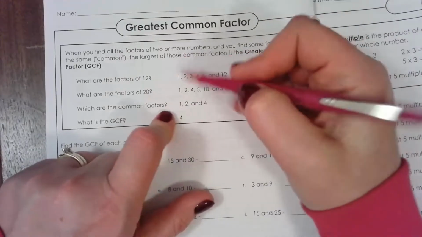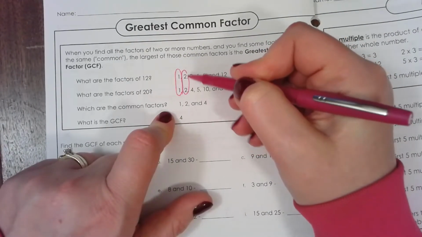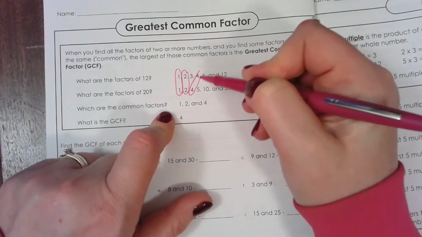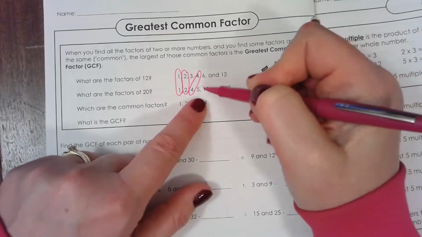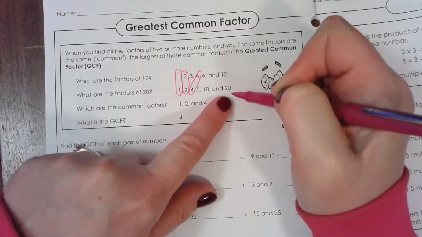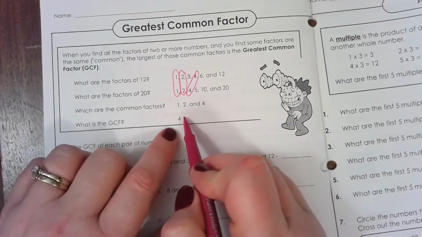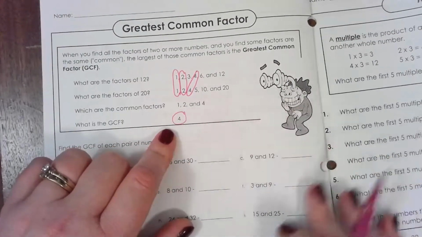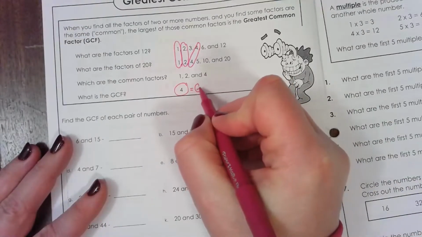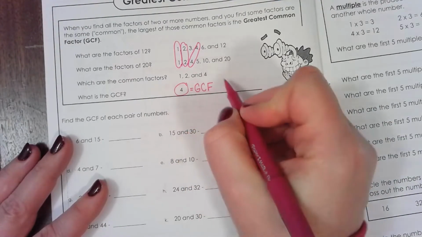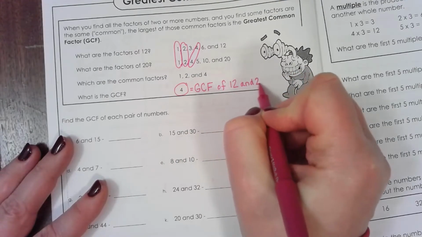Then we can go and see what do they have in common. They have a 1, a 2, a 4, 3 is not in both of them, 5, 6, nope, 10 is not in both of them, 12, no, and 20. So the common factors are 1, 2, and 4, and the greatest common factor is 4. So we would say 4 is the greatest common factor of 12 and 20.